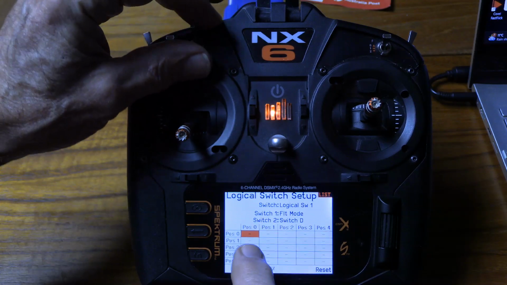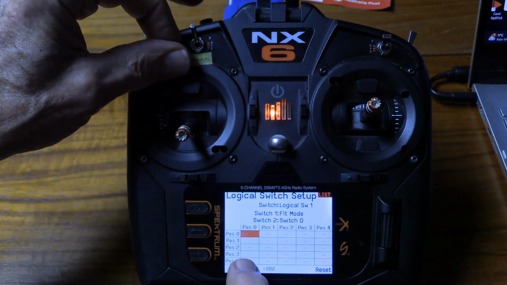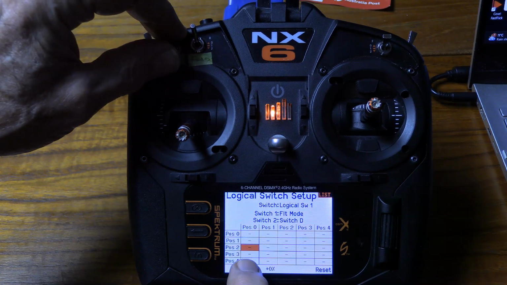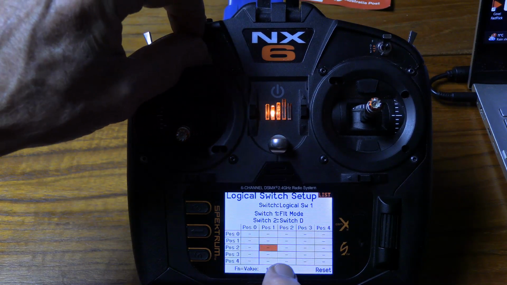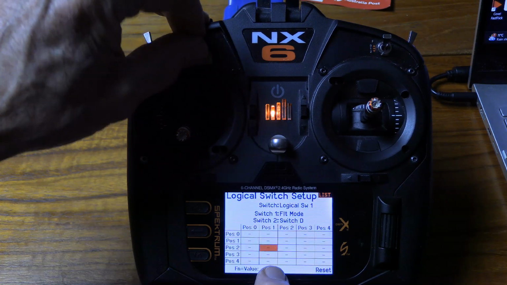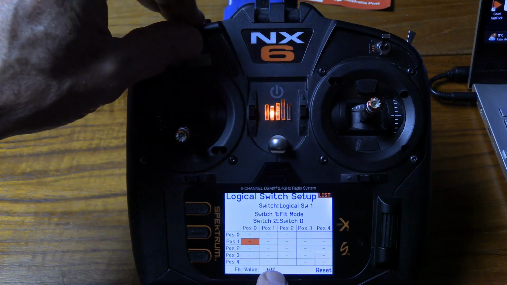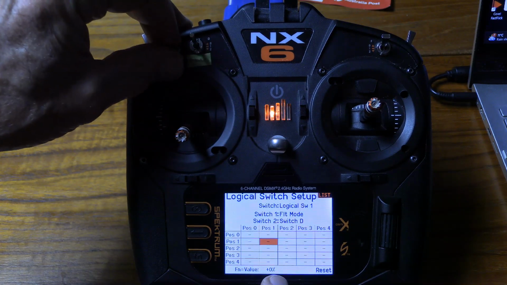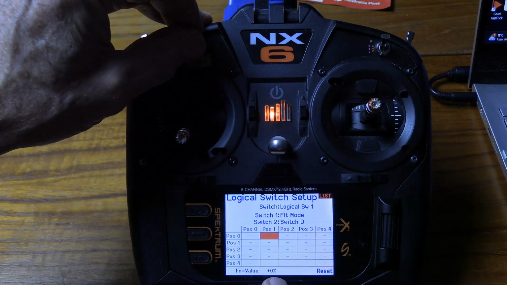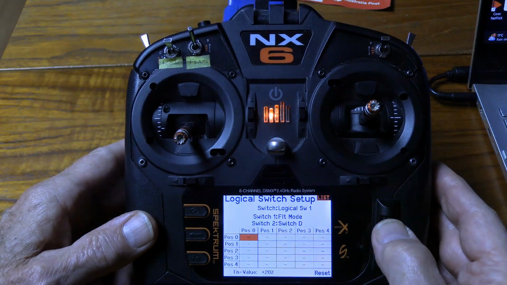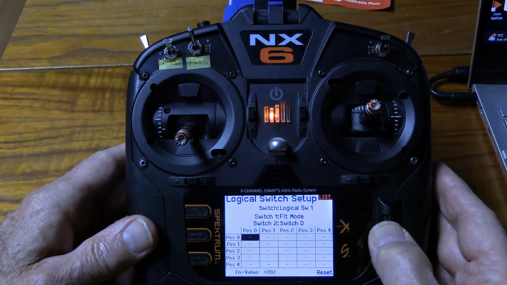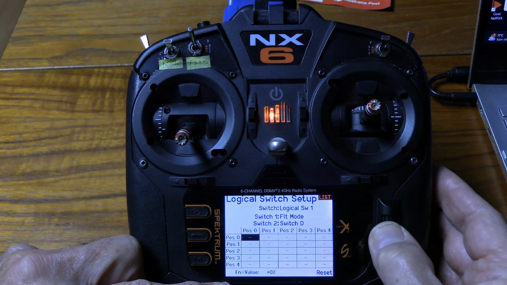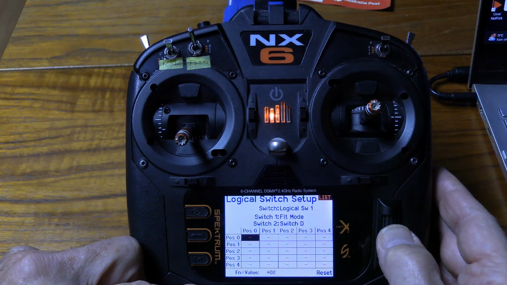Now, this position is when they're both up. When I move the flight mode down, we get that position. When I move it further down, we get it there. But then for each of these positions, we have two more positions that it can be in. So we can set values for the switch for each of those positions along the way, to give a different set of values. So I hit enter there, and I've got the function value. Let's see, what can we do?